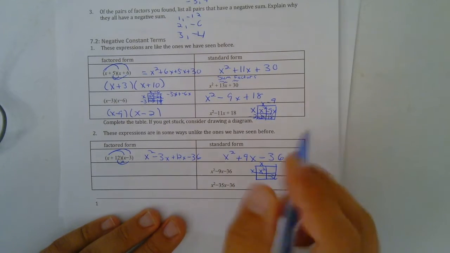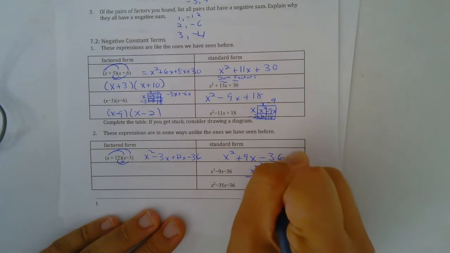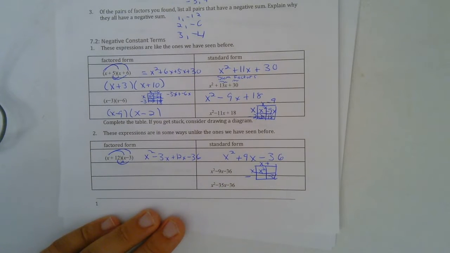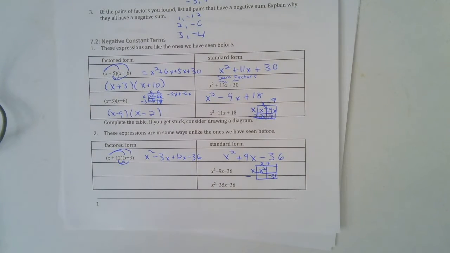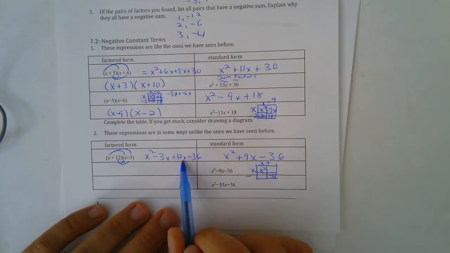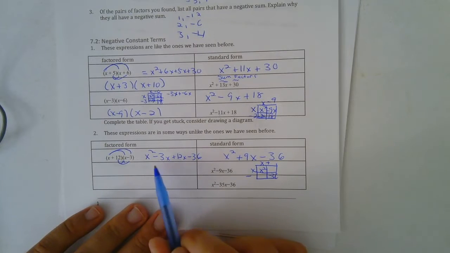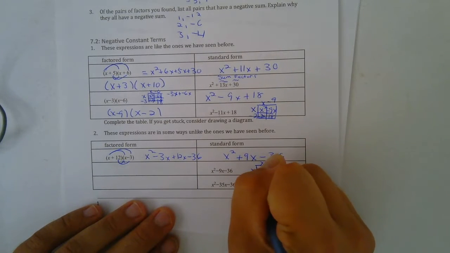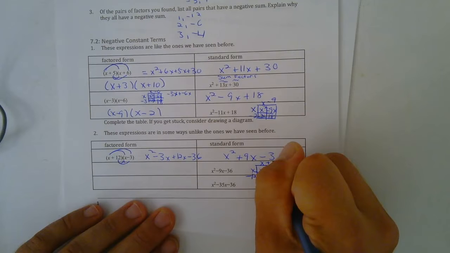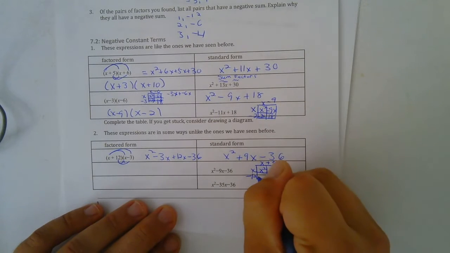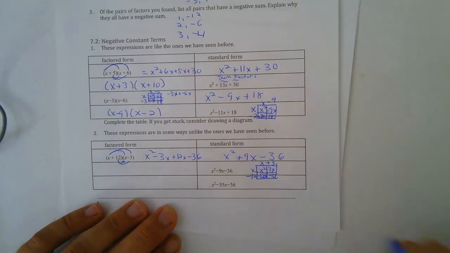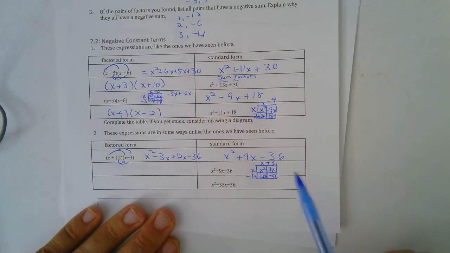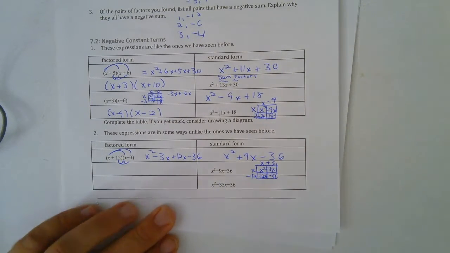So the negative number has to be bigger, so we're going to have one negative, one positive. And then if I think about that, I could use, again, 12 and 3, but I would switch them. So this would be minus 12 here, and this would be plus 3, because this would make minus 12x, this would make plus 3x, and negative 12x plus 3x makes negative 9x.